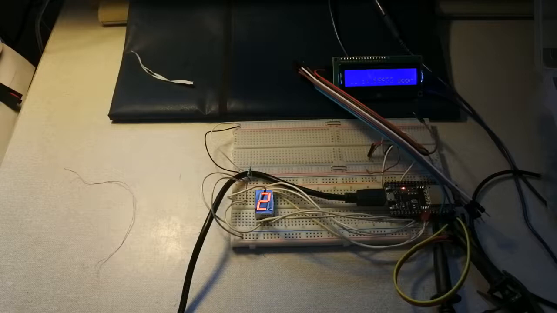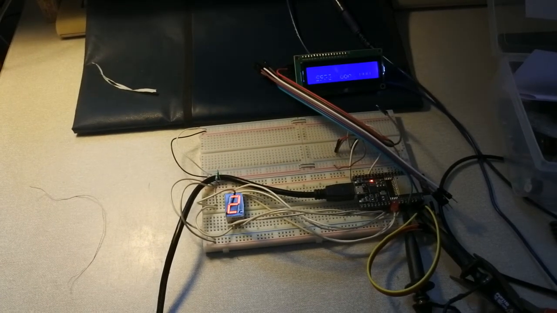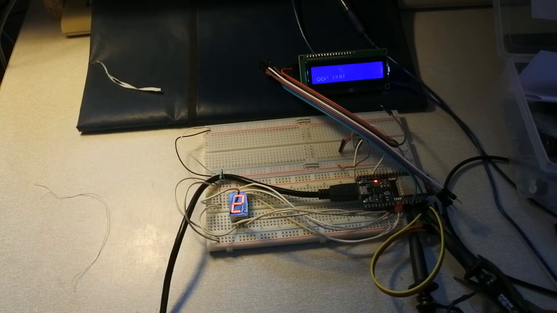Right after the last segment I had to reload the device because the LCD display showed rubbish again. I'm not quite sure whether this is because I touched somehow this probe, but anyway, that's it for now. A lot of wiring problems.